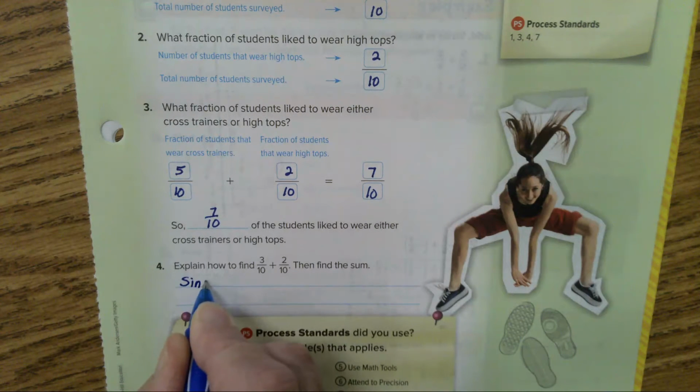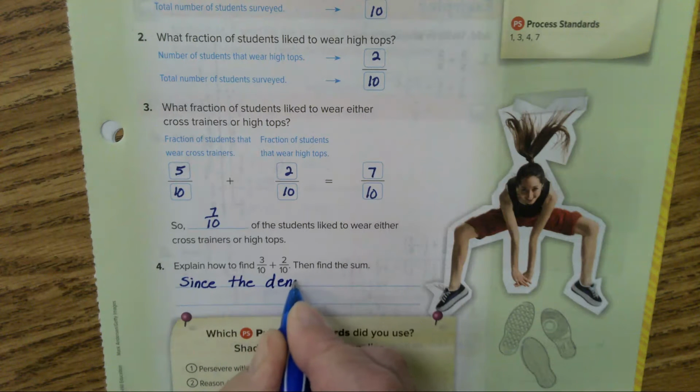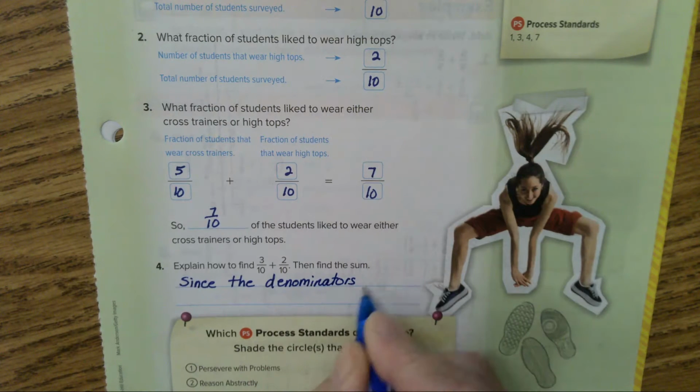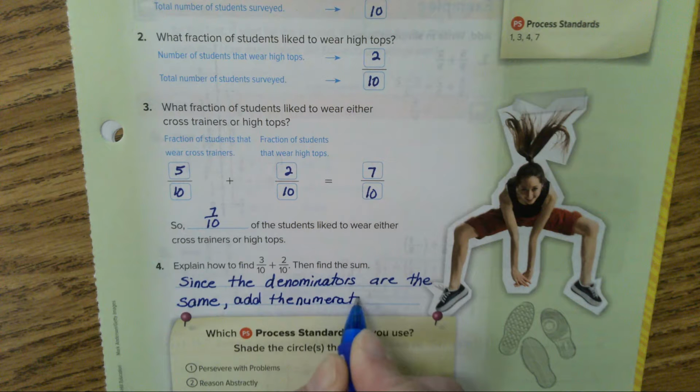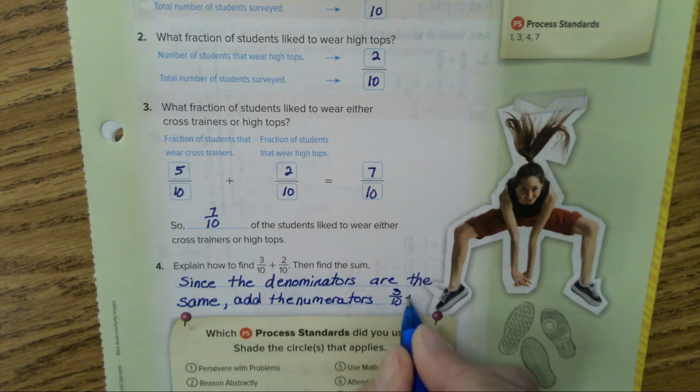So let's write this down. Make sure you are writing everything down. If I am going too fast, you can go back and watch this video and put it on pause to make sure you have plenty of time to get everything that's in the notes. So since the denominators are the same, you add the numerators. So in this problem, 3/10 plus 2/10 equals 5/10. And when you simplify 5/10, you will have 1/2.